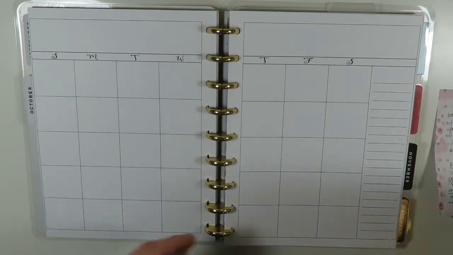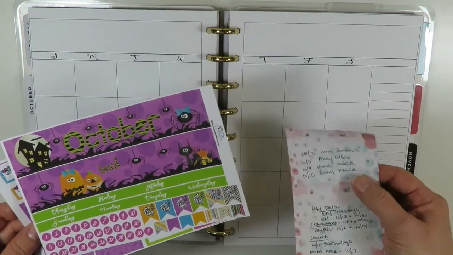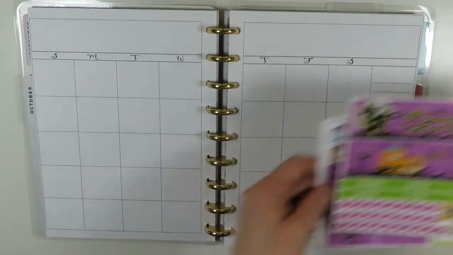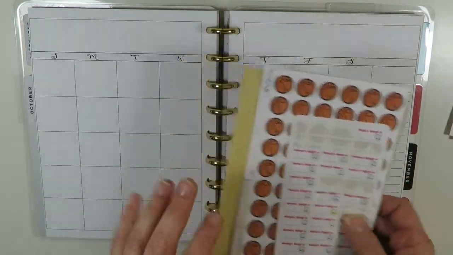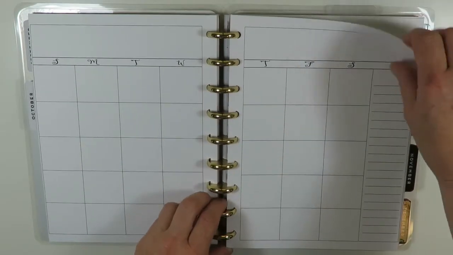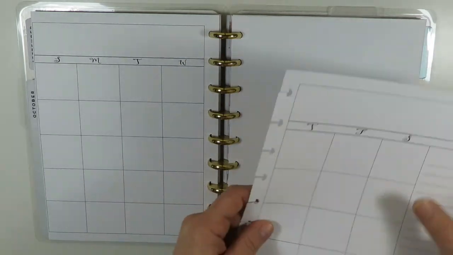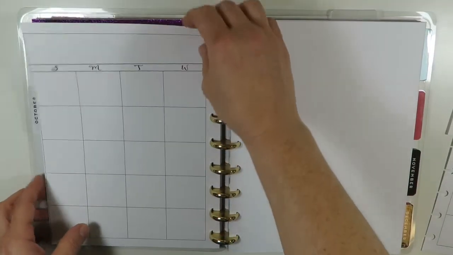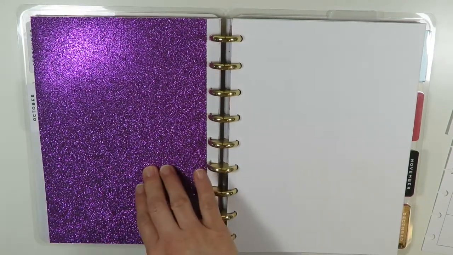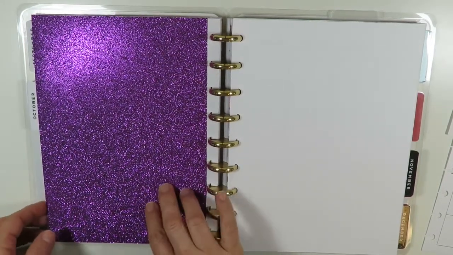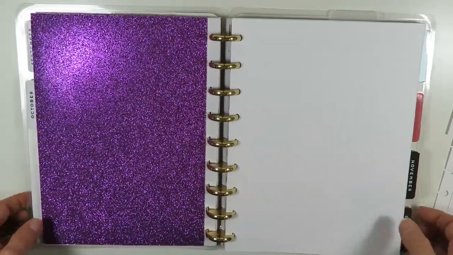I have my kit here. I have my little pre-planning notes that I use for everything that's coming up in the month. And I also have a few extras that I need to add. I'm going to take these out because it's easier to plan in. This was the monthly section that came, or this half of it, with the Happy Planner, but I just covered it up with some glitter cardstock paper.